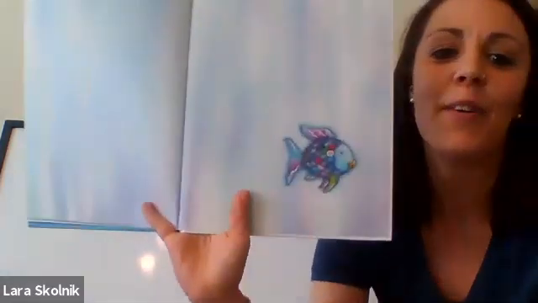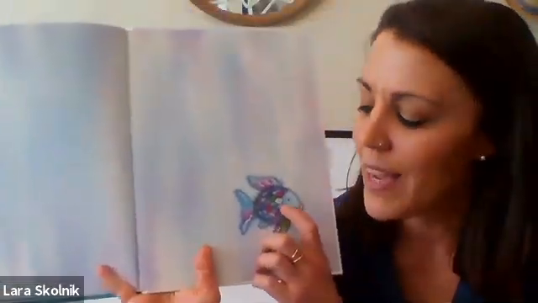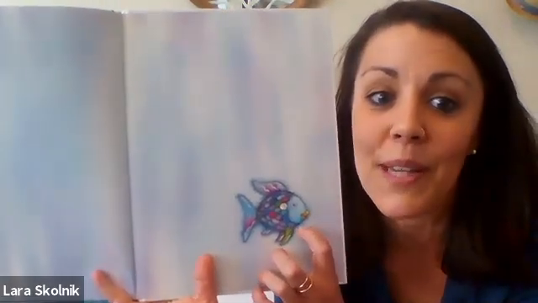Aww. And there's the rainbow fish at the end of the story. So now he only has one scale, but a really big smile. He's super happy now. The end.